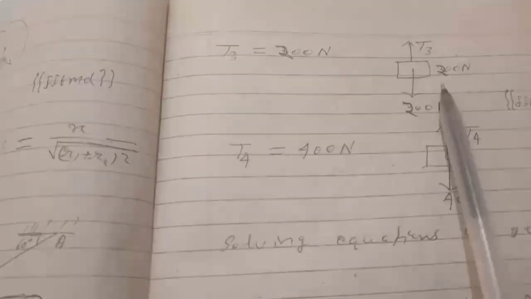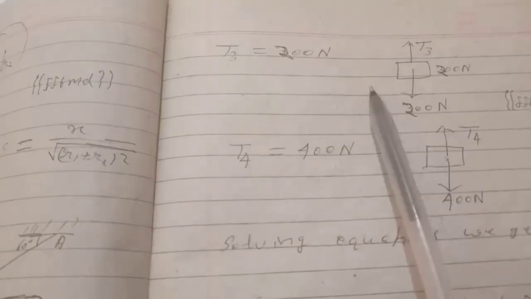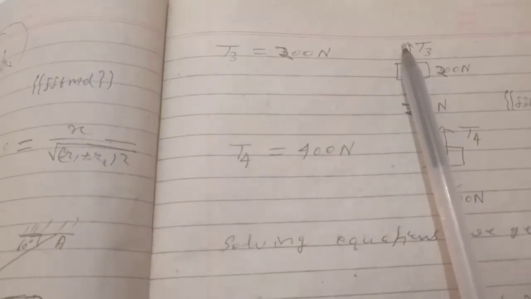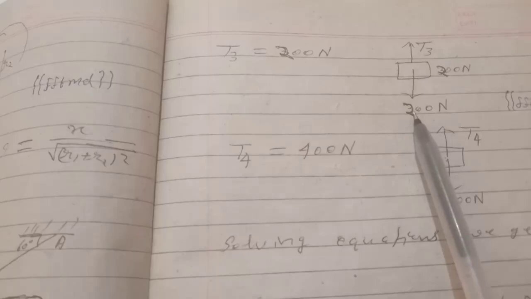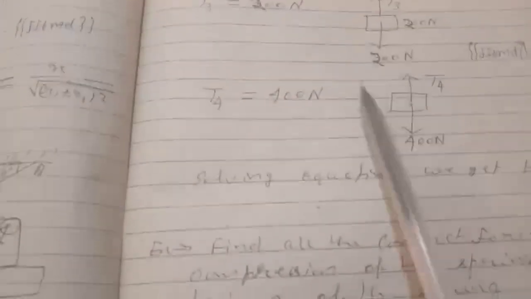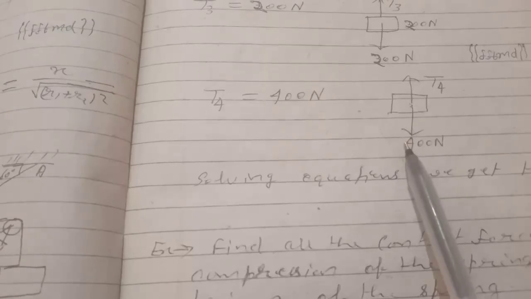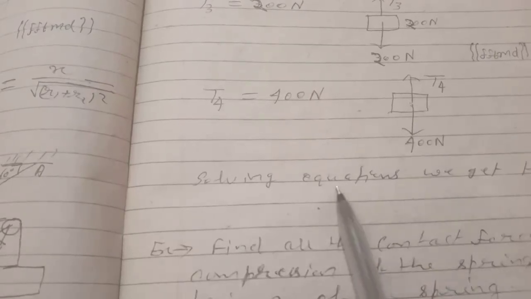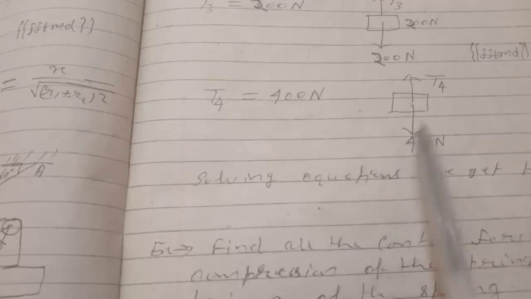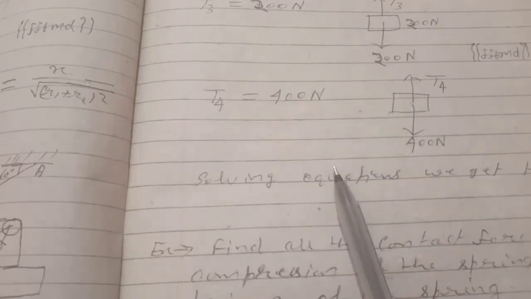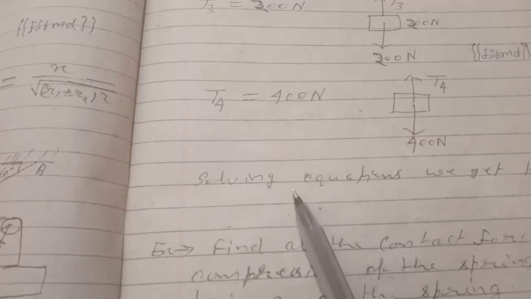For the 200 newton body, T3 will be in the upward direction, because the string is considered massless. Then T3 equals 200 newton. Again for this situation, the 400 newton body, T4 will be 400 newton. So solving these equations, putting in these values, we will get the required answer.